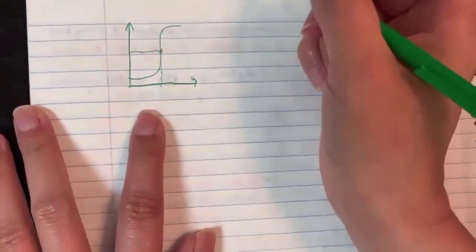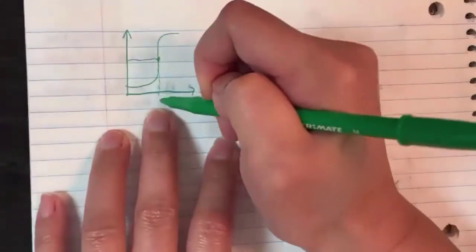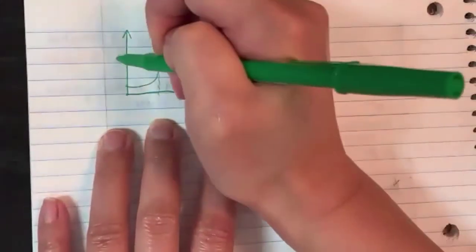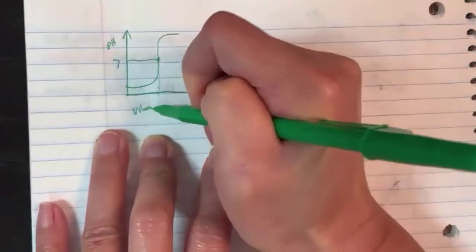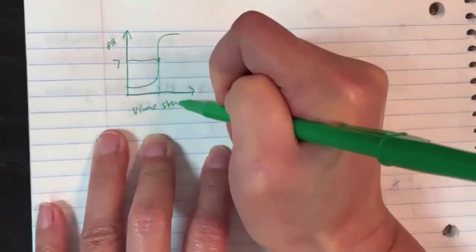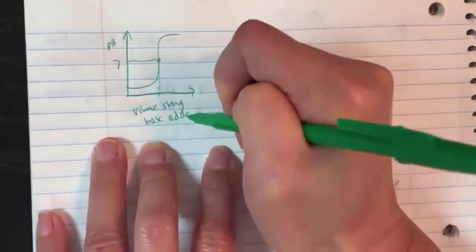So whatever the volume is, let's say it's 50 again, 0.2 and 50. This is page 7. Volume, strong base, added.